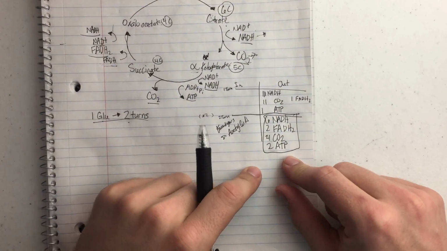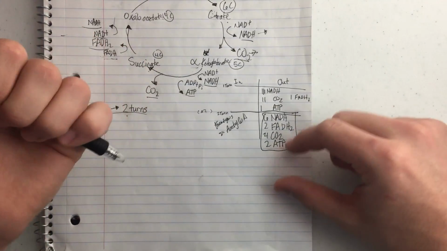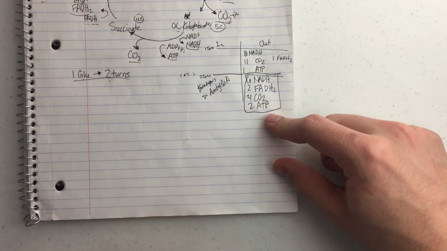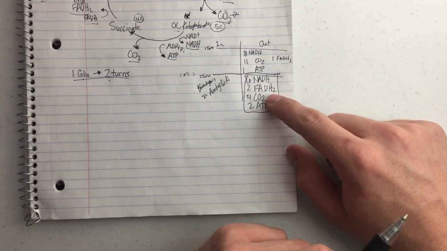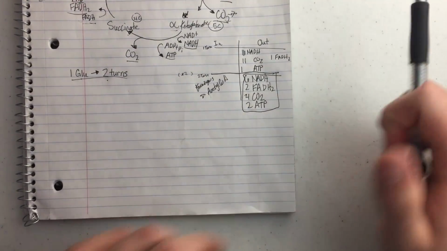I already did that, but the camera ran out of storage again. And so I'm just going to take all what I got out and multiply it by 2, and these are the products of the Krebs cycle, just using some enzymes and some coenzyme A. Once again, I'm going to reiterate: 2 NADH, 2 FADH2, 4 CO2, and 2 ATP. So that's what we're getting out of the Krebs cycle. I hope that was helpful.